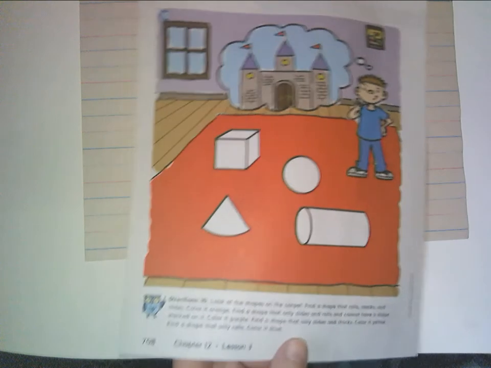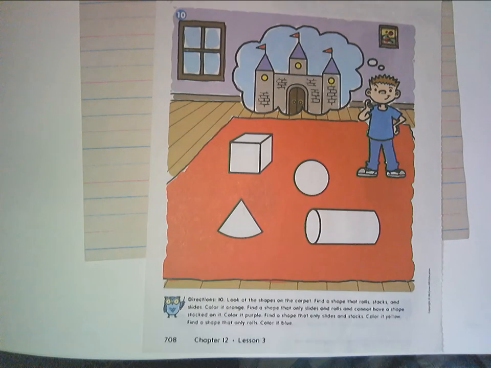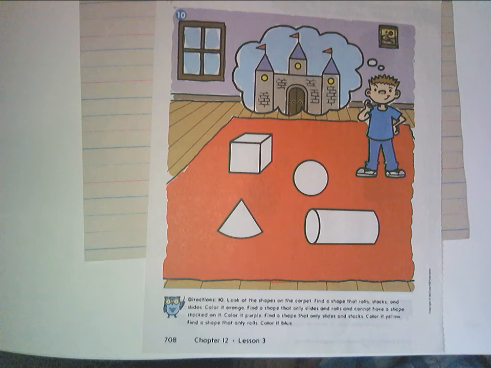And finally, it says, look at the shapes on the carpet. Find a shape that rolls, stacks, and slides. It has to be able to roll, stack, and slide. There's only one. It has to be able to do all three. And when you find one that can roll, stack, and slide, you're going to color it orange.